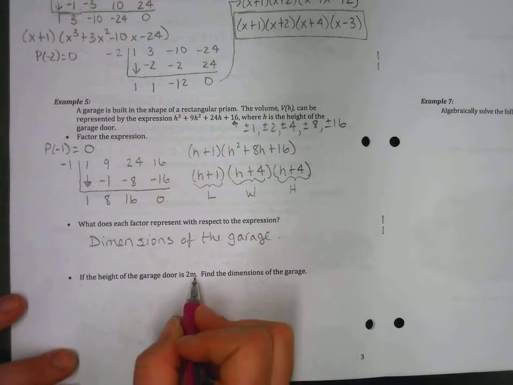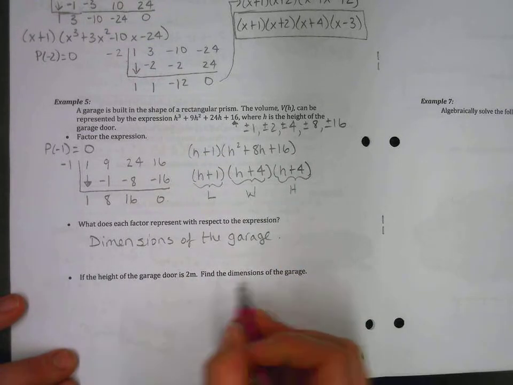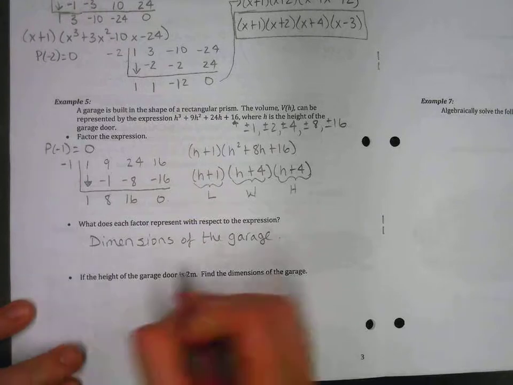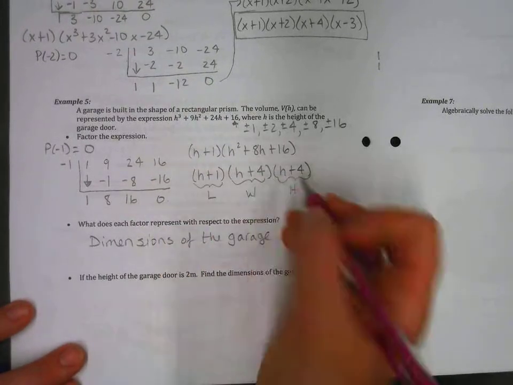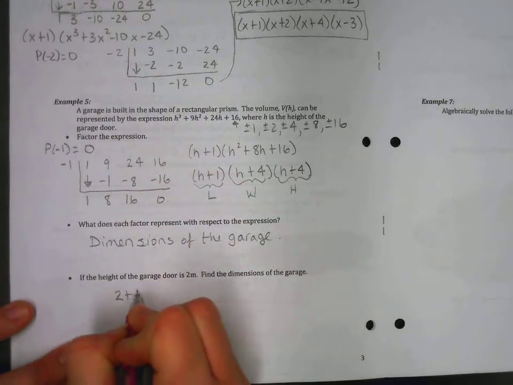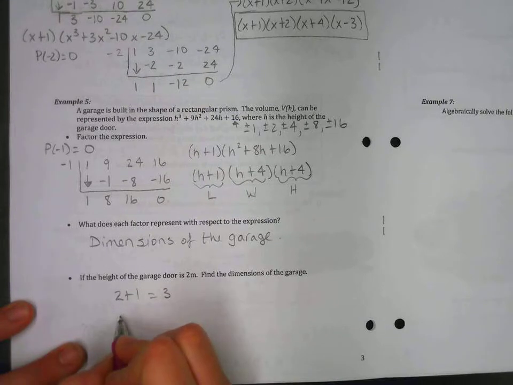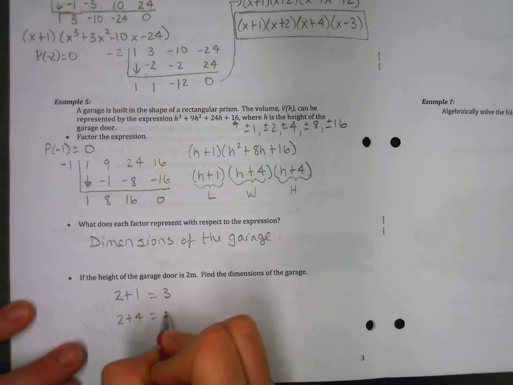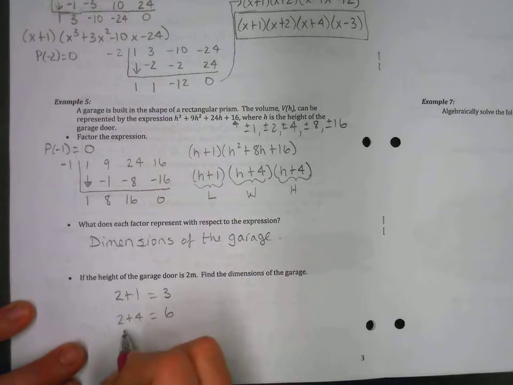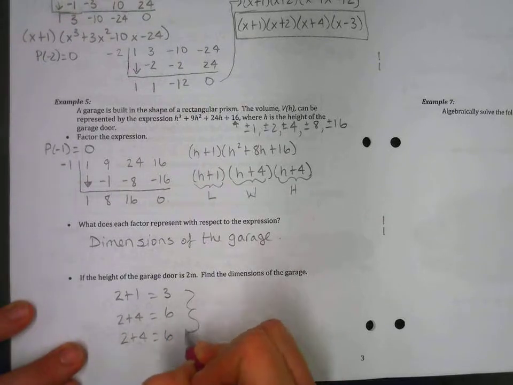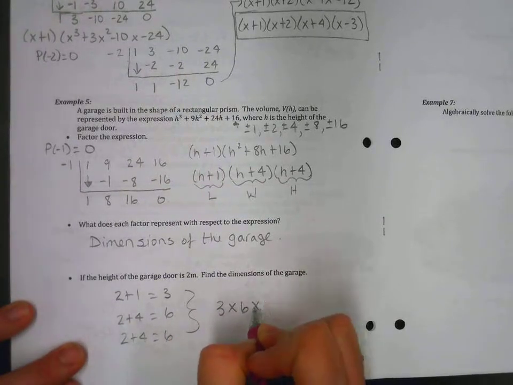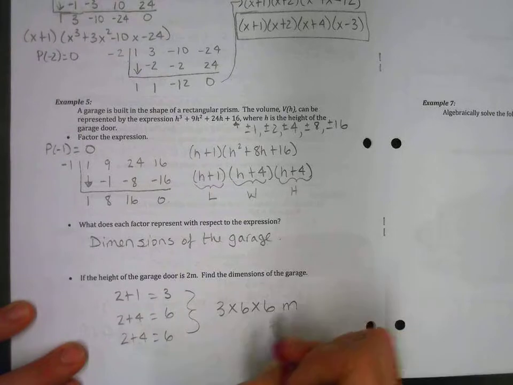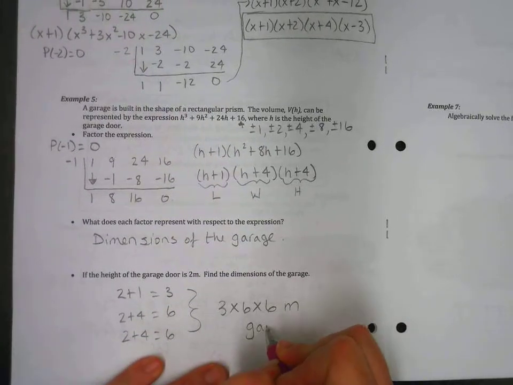If the height of the garage door is 2 meters, find the dimensions of the garage. Well, I simply substitute 2 in for my height. 2 plus 1 is equal to 3. 2 plus 4 is equal to 6. And 2 plus 4 is equal to 6. So the dimensions are a 3 by 6 by 6 meter garage.